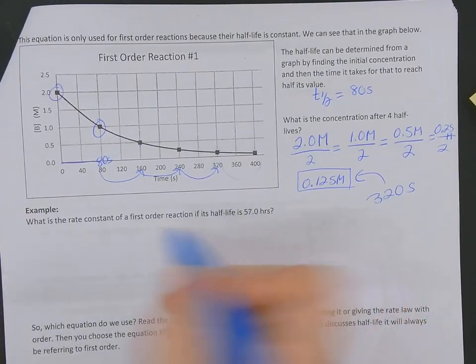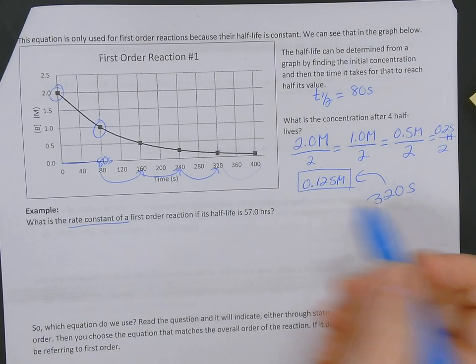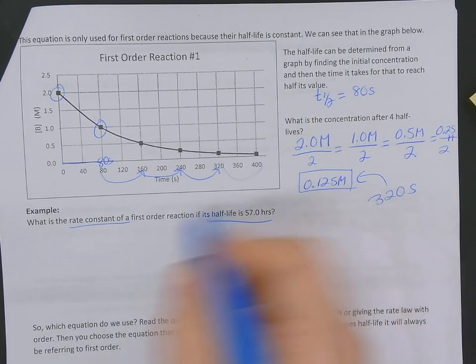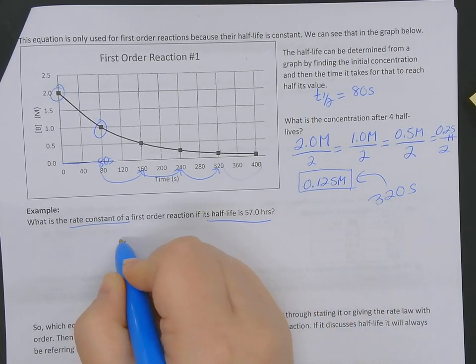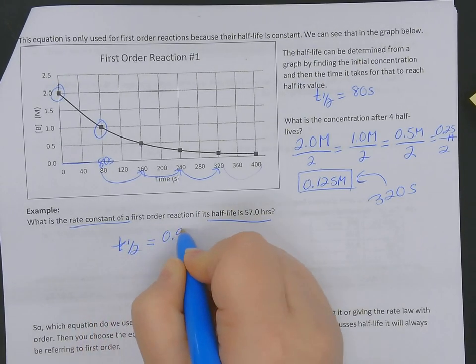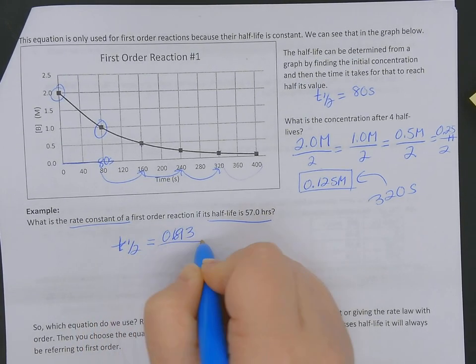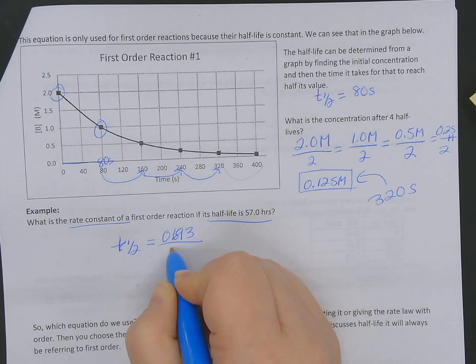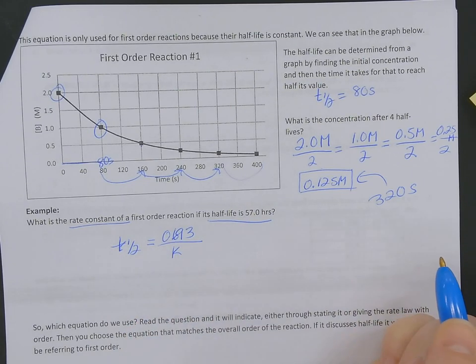Now, if it asks what is the rate constant of a first order reaction and they give us a half-life, we can find our rate constant using our equation. Half-life equals 0.693 divided by our rate constant. We can always rearrange this.